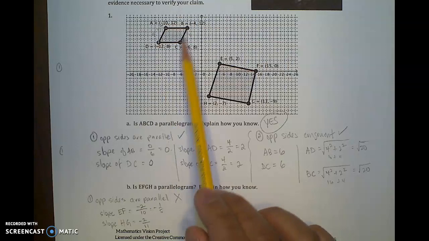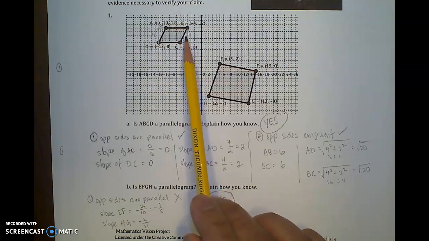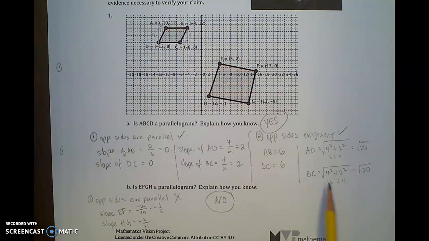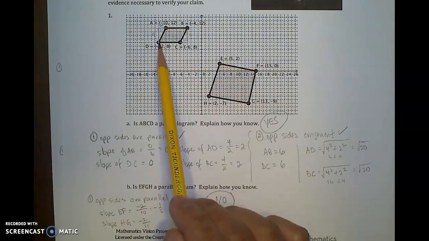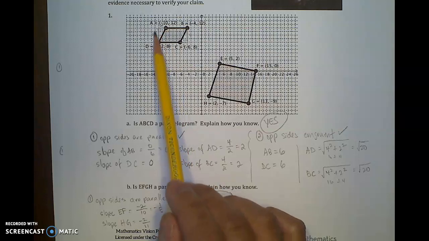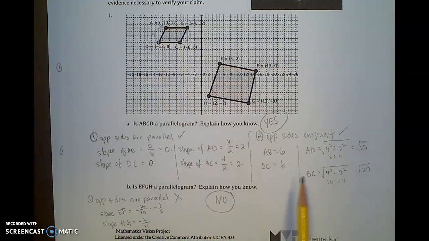AD and BC are not horizontal or vertical, so I can't just count the boxes. Therefore, I have to use the Pythagorean theorem. So here I am showing the work of how I got the length of those sides using the Pythagorean theorem. I made my little right triangle here. This side is 4, this side is 2. I'm finding the length of this hypotenuse: side squared plus side squared, taking the square root of 20.